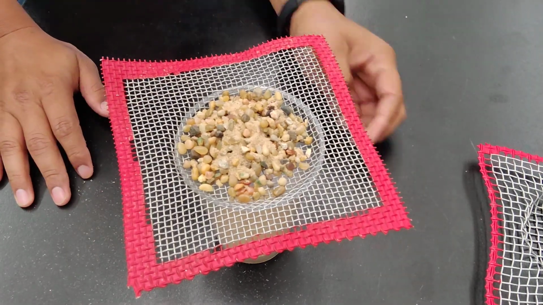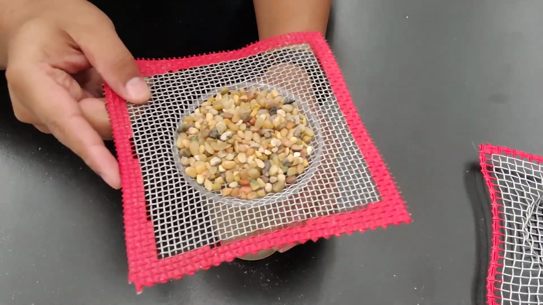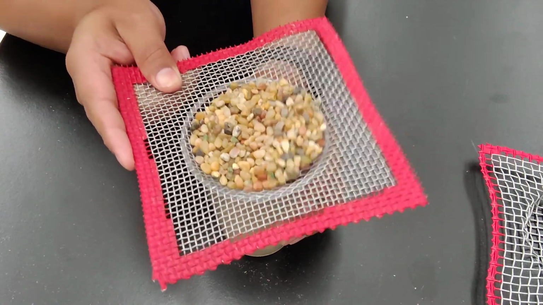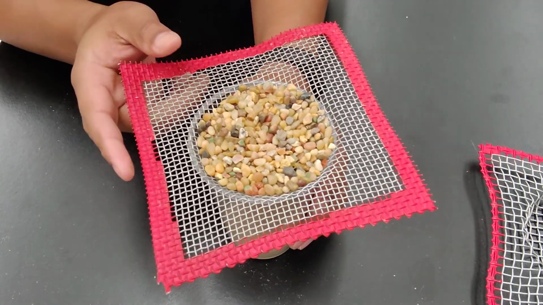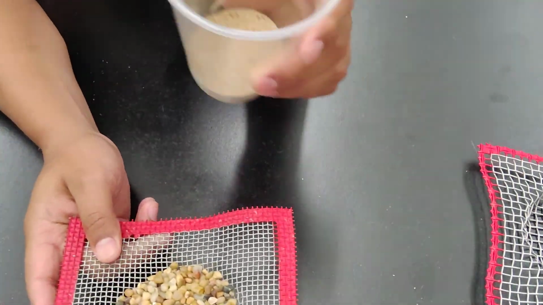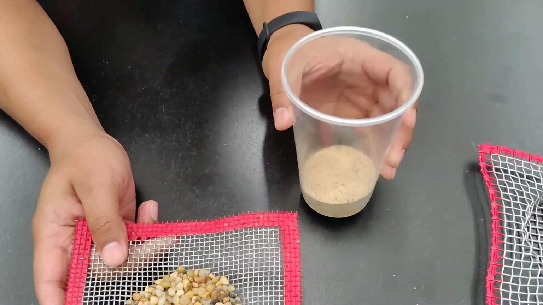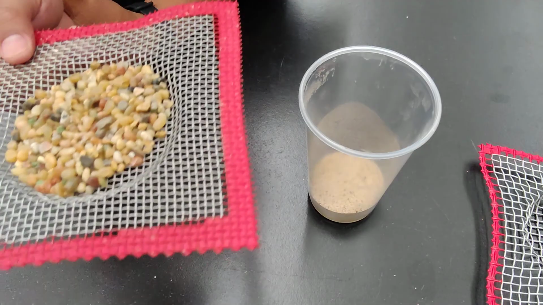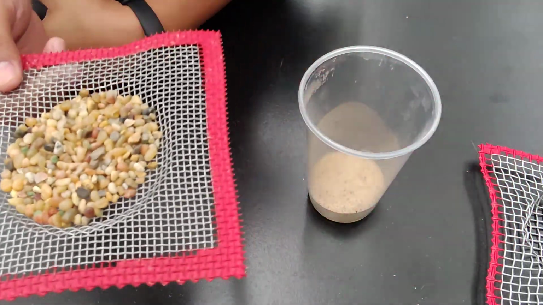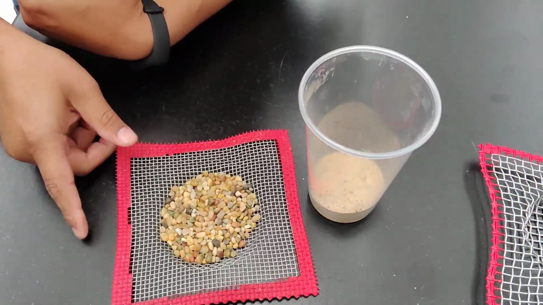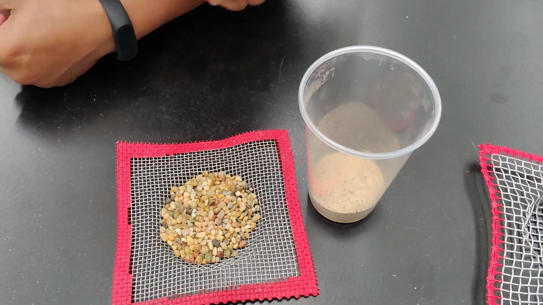Okay, and then of course, you give it a little shake. And guess what? Did some of them go through? No, none of them went through. What does that mean? That means we have successfully separated them. Now, let me talk about what happened here.